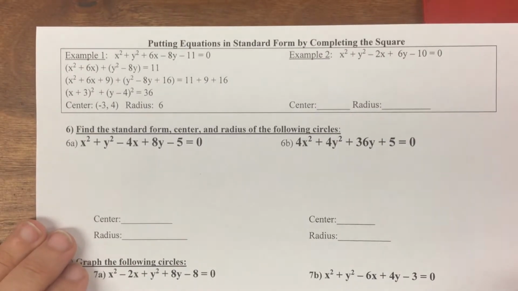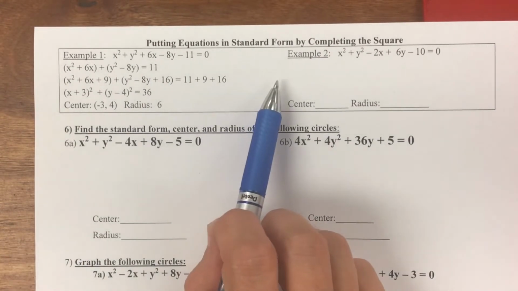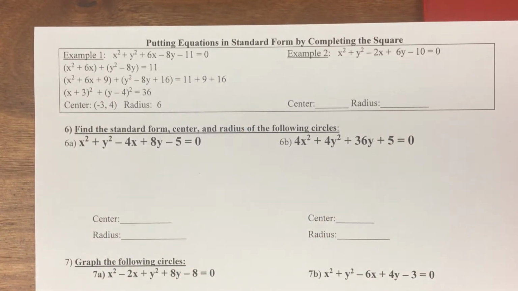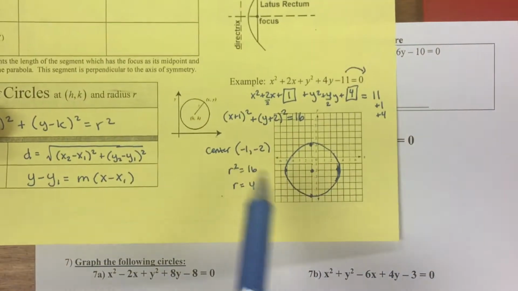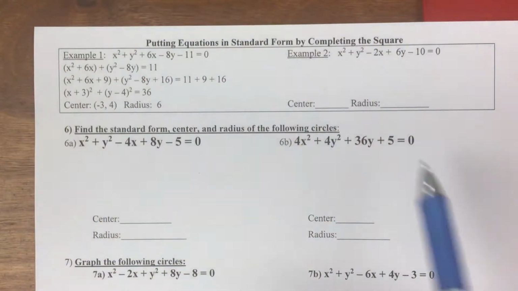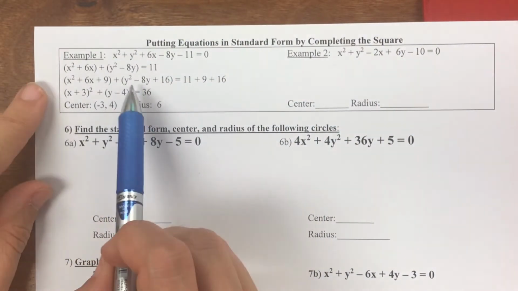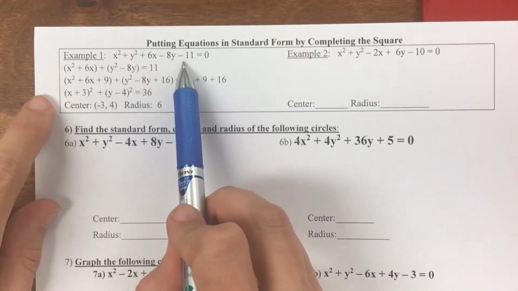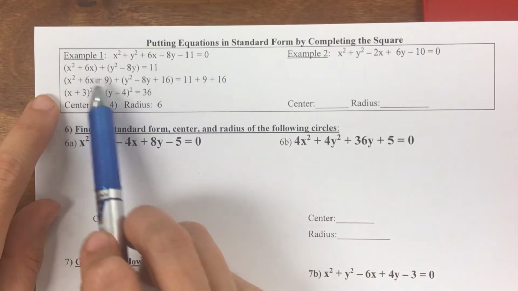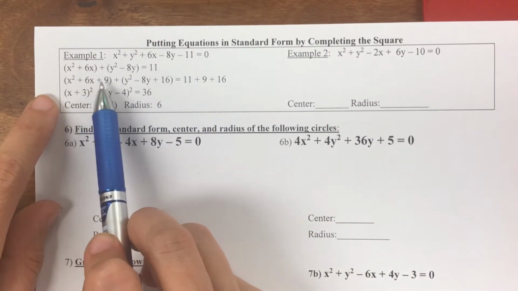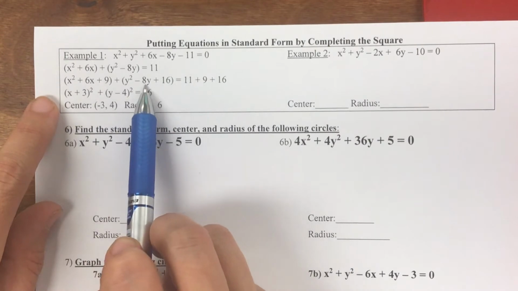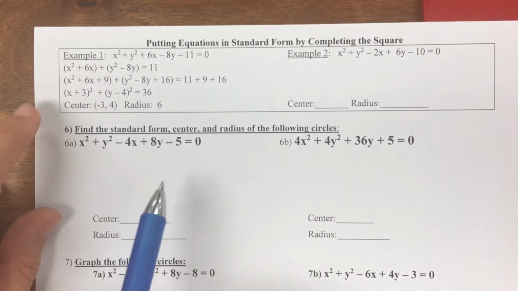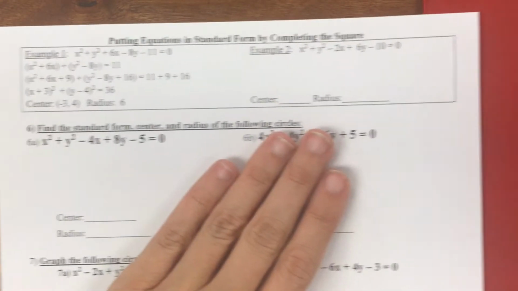So, putting equations in standard form by completing the square. We just completed the square over here on your example sheet that we did earlier. But here's another little example if you just need to see the completing the square process again. Here they added the 11 over, completed the square by half of 6 is 3, 3 squared is 9, half of -8 is 4, 4 squared is 16, and then don't forget to add it to the other side. So let's do another example together here.